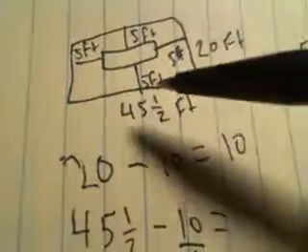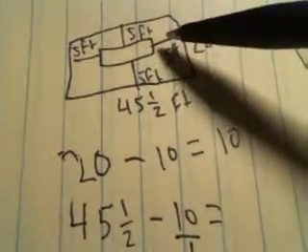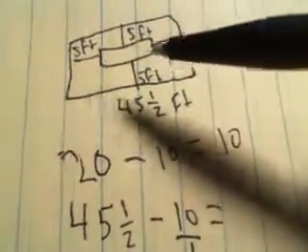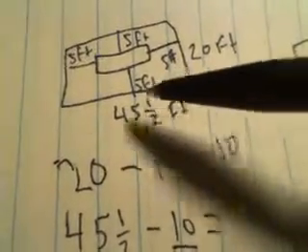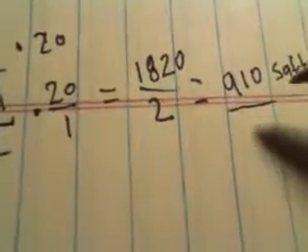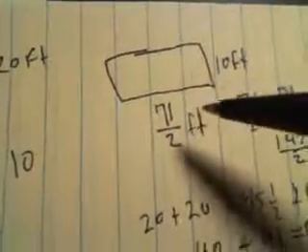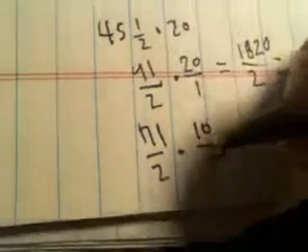Remember that in the problem we want to find the square feet of the grass itself. So we need to take the area of the big rectangle and subtract the little rectangle. So we already have the big rectangle here, 910 square feet. Now we need the little rectangle, the swimming pool. Area is length times width, so we're just going to multiply that. I'm going to do that over here. So we have 71 over 2 times 10 over 1.